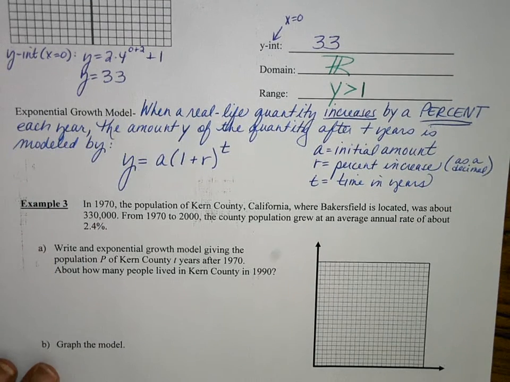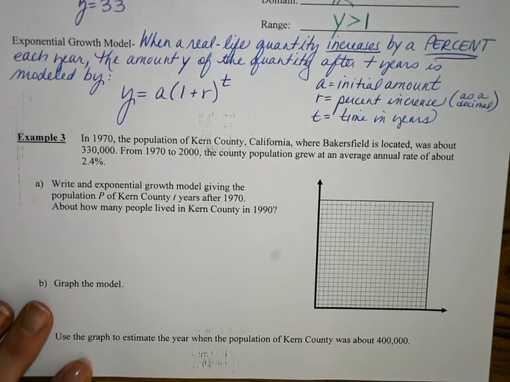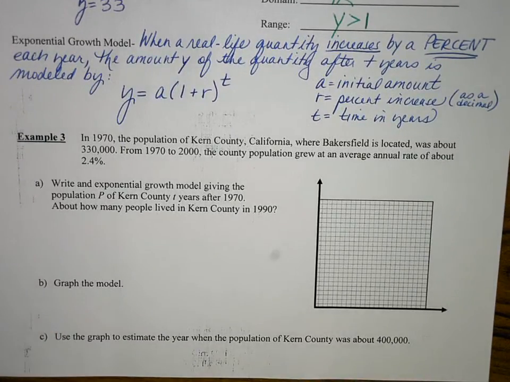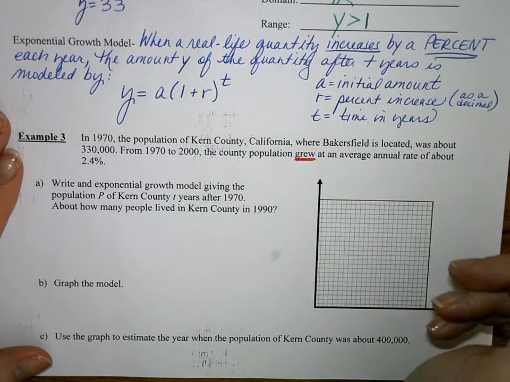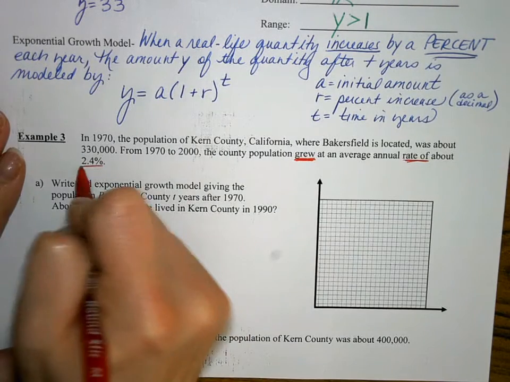All right, so how are we going to apply this? All right, 1970, the population of Kern County, California, where Bakersfield is located, was about 330,000 people. 1970 to 2000, the population grew at an average annual rate of about 2.4%. All right, let's say I don't know anything about this situation, but the minute I get to the end of this, I get pretty excited. I see that it grew at a rate of 2.4%.